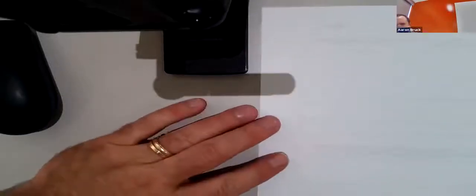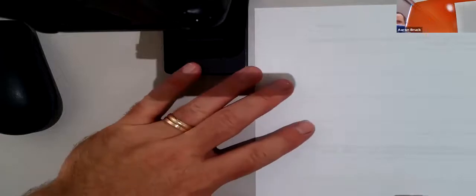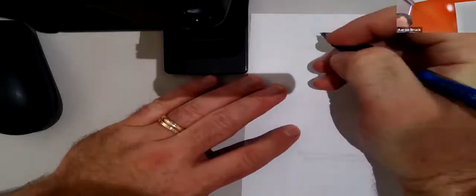Now, when it comes to doing these kinds of exercises, we want to keep in mind that there is a process involved here.